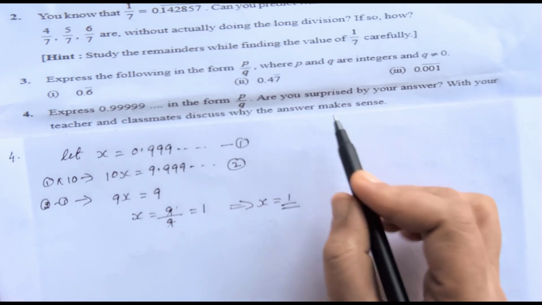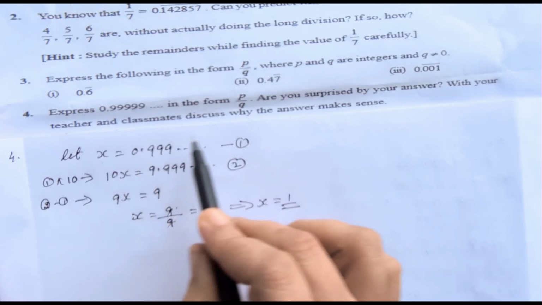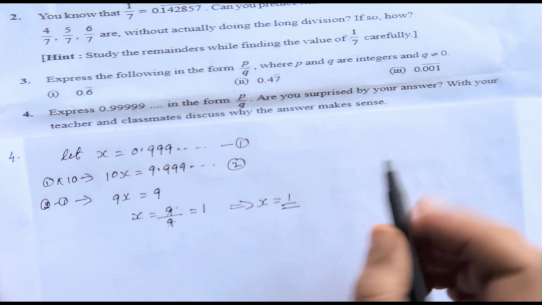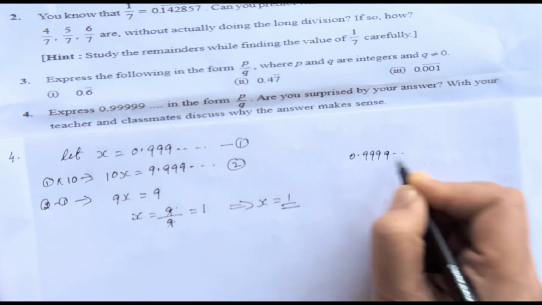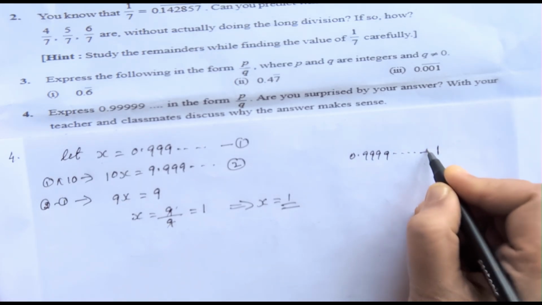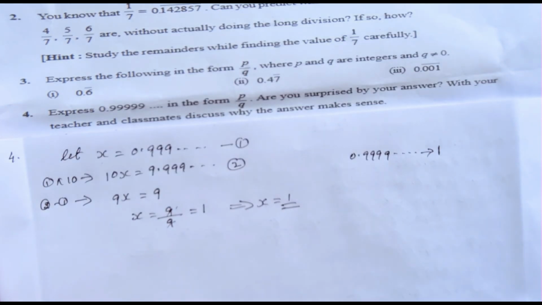Why then are you surprised by your answer? With your teacher and classmates discuss why the answer makes sense. That means 0.99... is almost near to 1. It's going very close to 1. That's why we are getting the answer x is equal to 1.